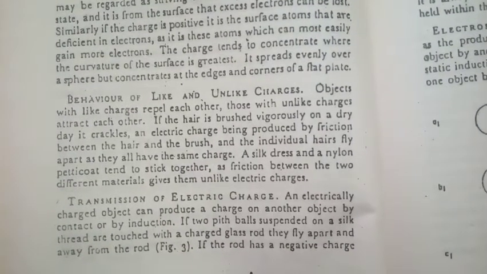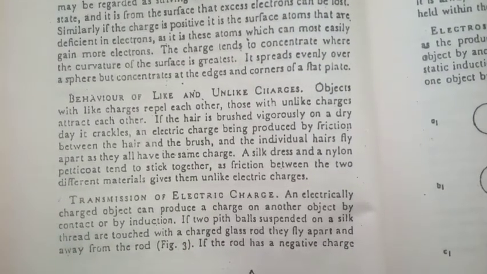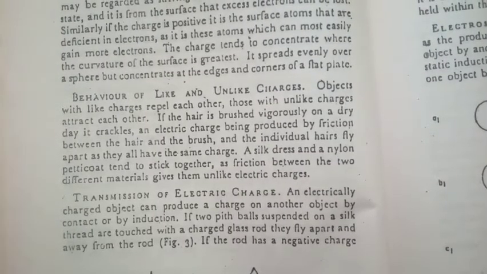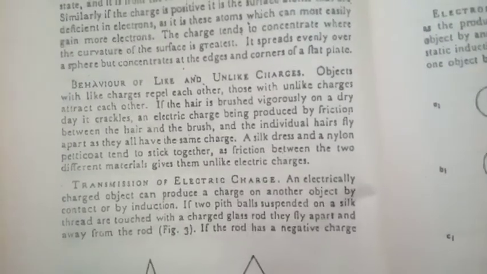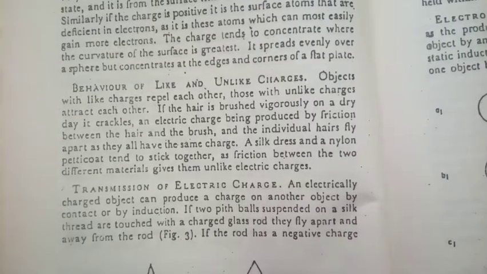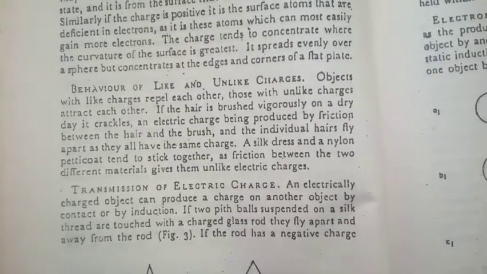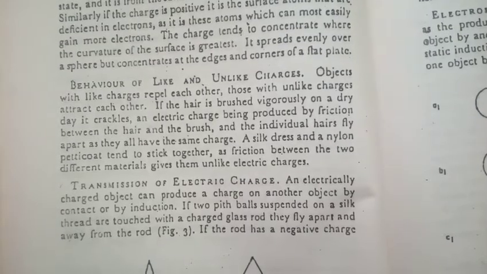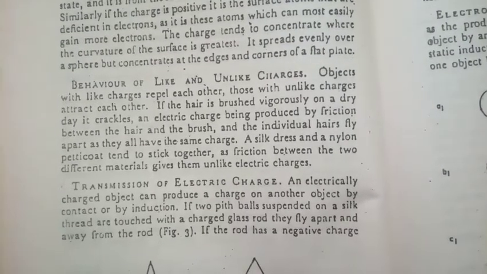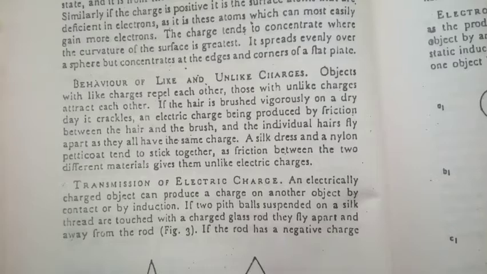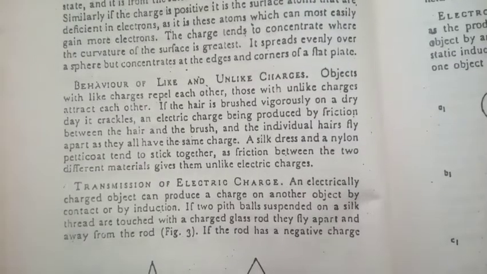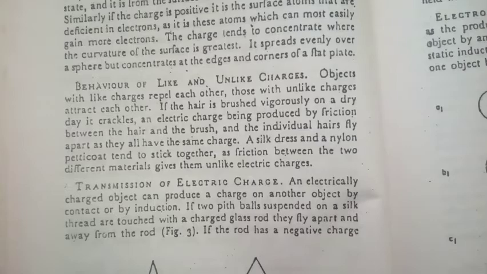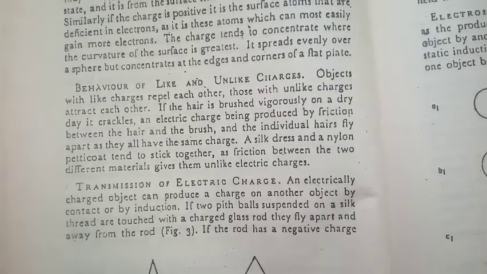Then we will talk about the behavior of like and unlike charges. Objects with like charges repel each other. Those with unlike charges attract each other. If the hair is brushed vigorously on a dry day, it crackles owing to the electric charge produced by the friction between the hair and the brush, and the individual hairs fly apart as they all have the same charge. A silk dress and a nylon petticoat tend to stick together as friction between the two different materials gives them unlike electric charges.